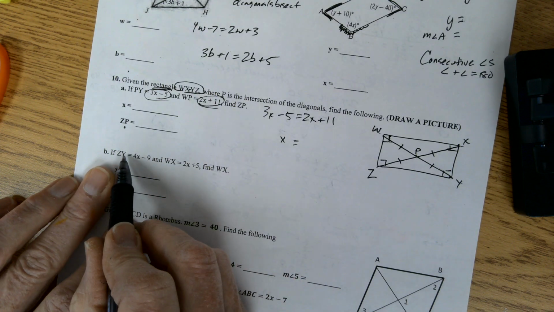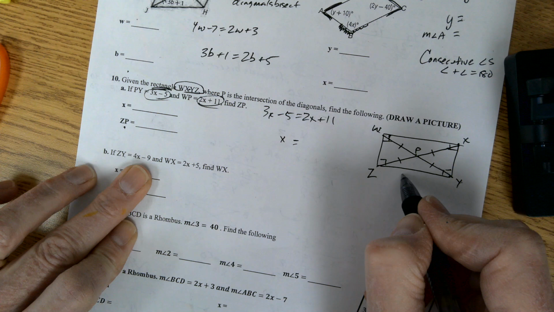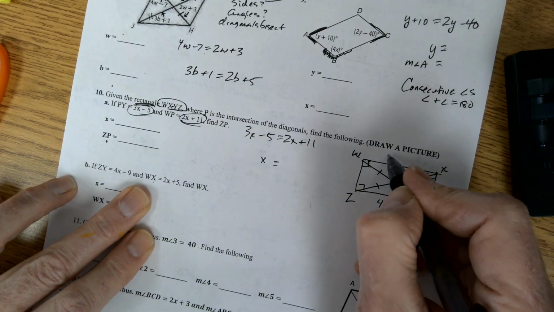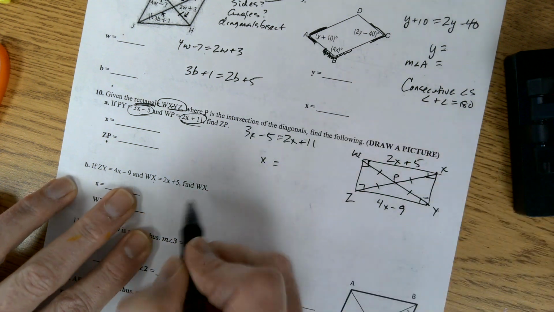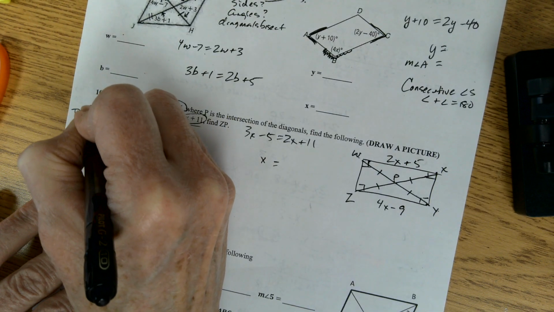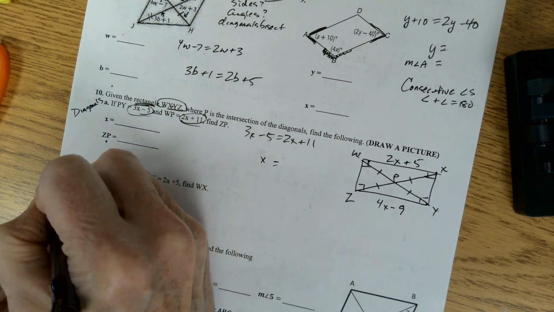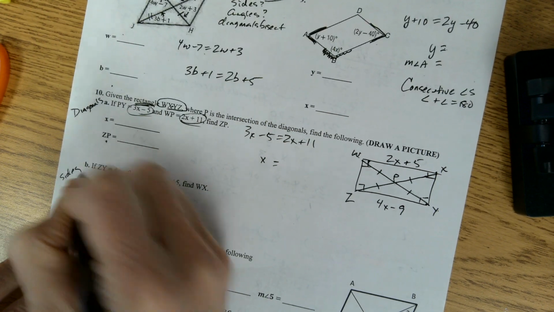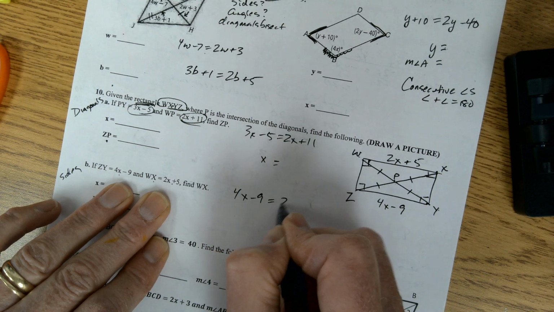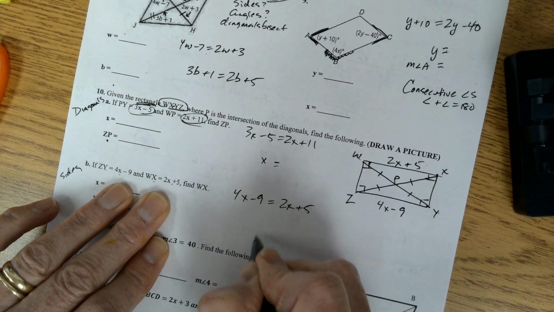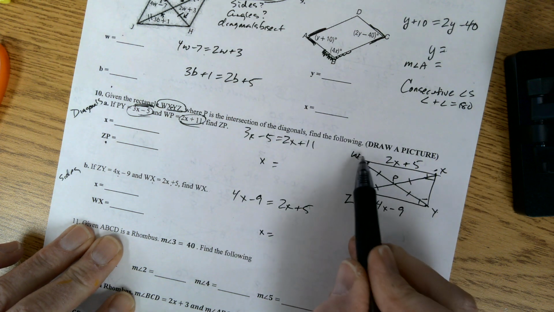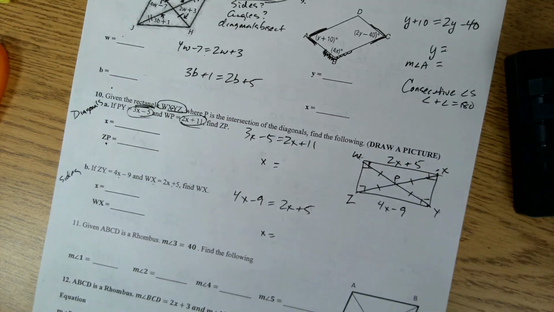Okay, this one, ZY is 4x minus 9, and WX is 2x plus 5. This time we're talking about sides. The last one, we were talking about diagonals. This one, we're talking about opposite sides, and I know that opposite sides are equal. So I've got 4x minus 9 equals 2x plus 5. Go ahead, solve for x. Substitute back in to find the length of WX.